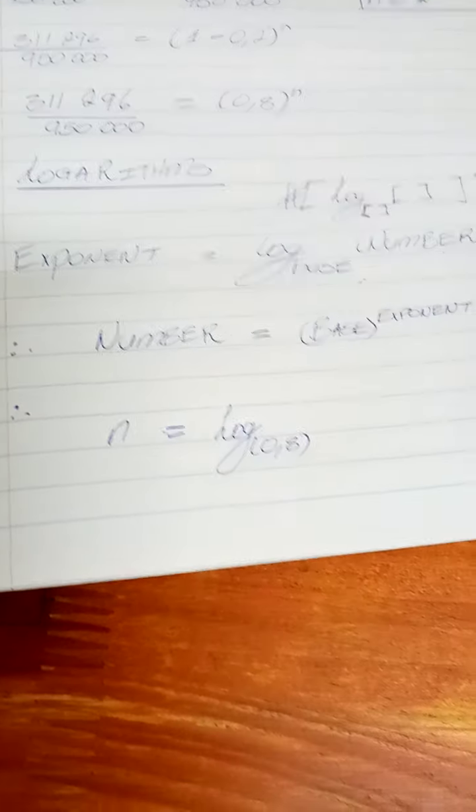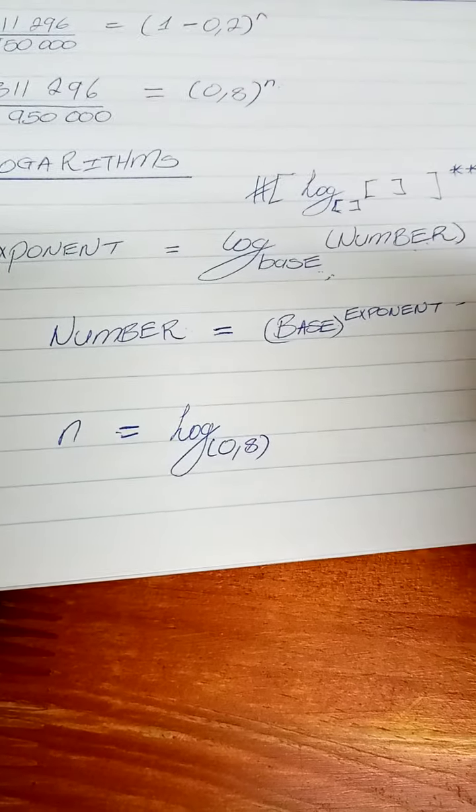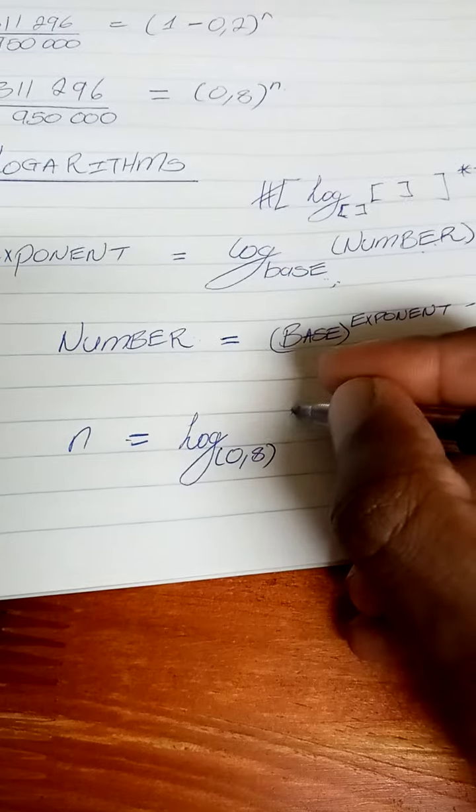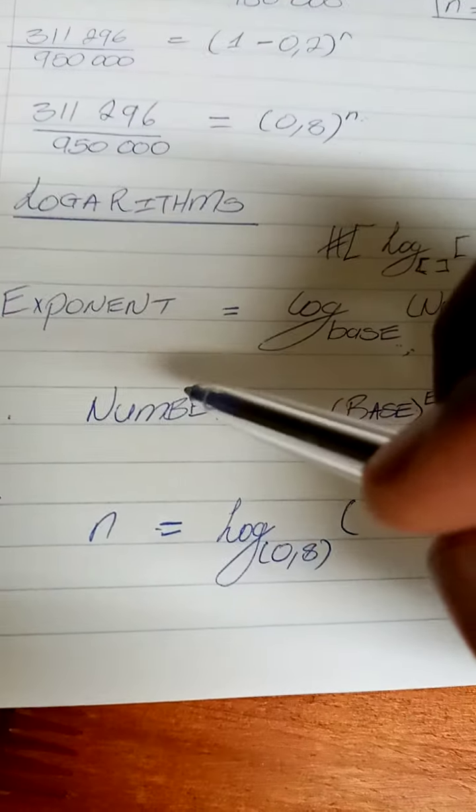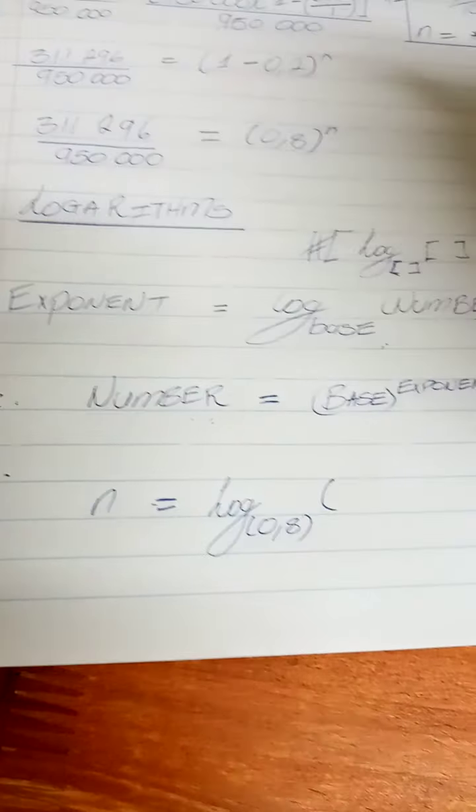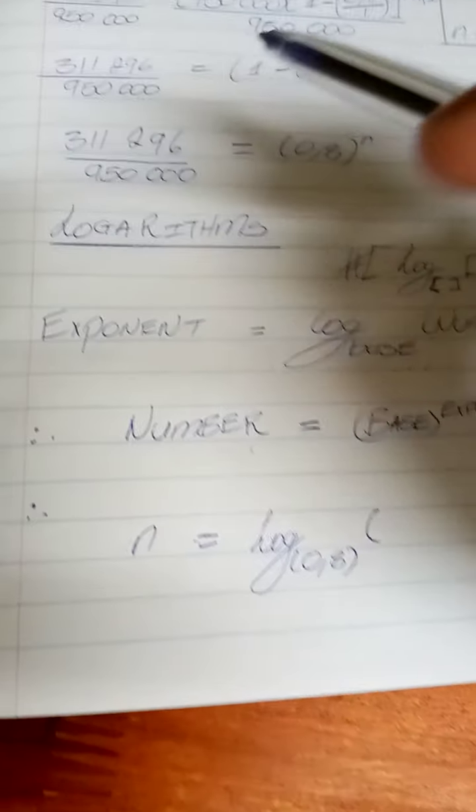Let's put that in brackets. Please also don't forget brackets even when it comes to logarithms. And the number here on the other side is this one right here.